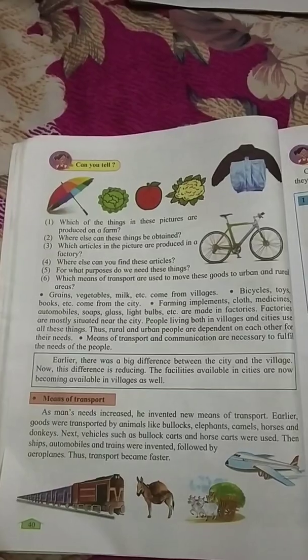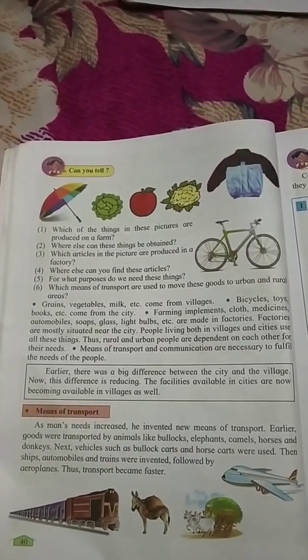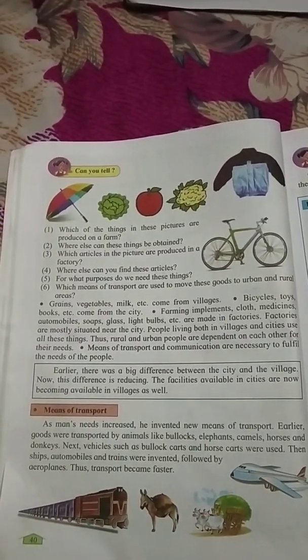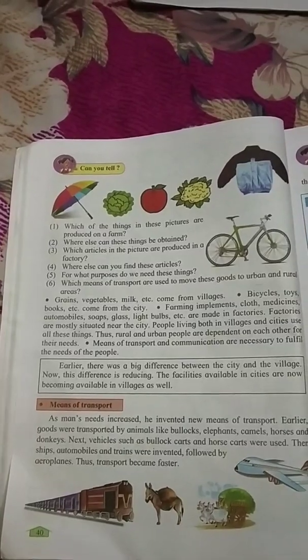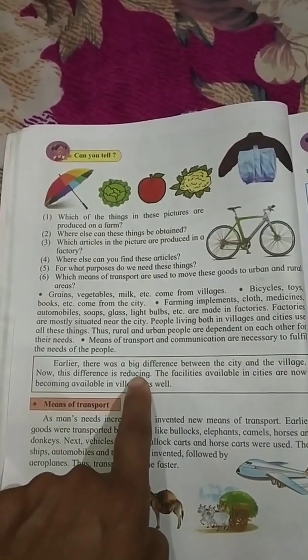But children, if you are thinking about the facilities available in the city and town, and nowadays what is the condition, earlier there was a big difference between the city and the village. Now this difference is reducing. Means what?